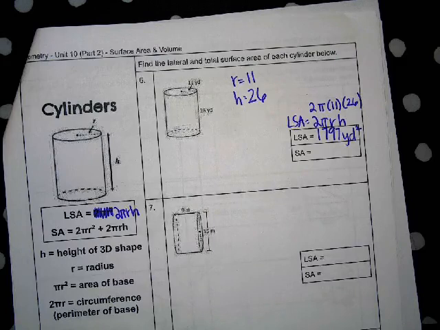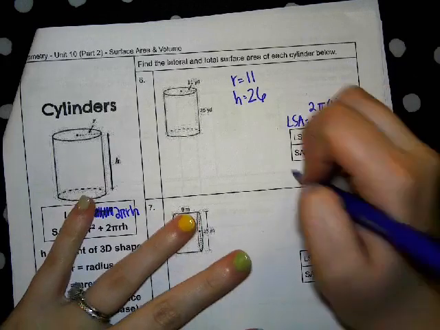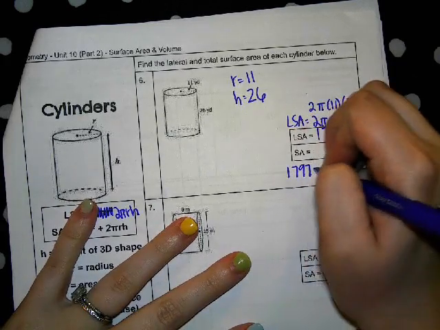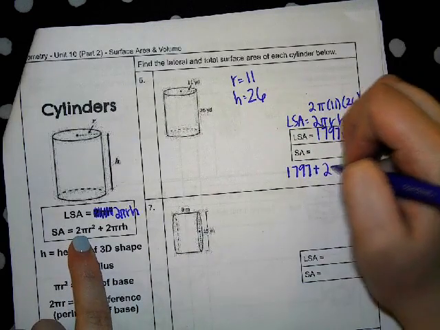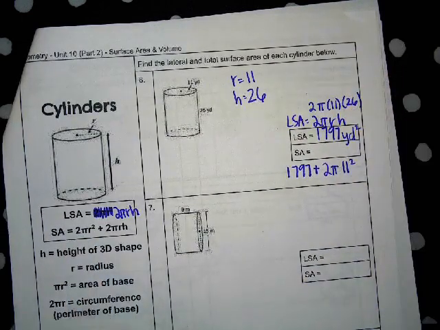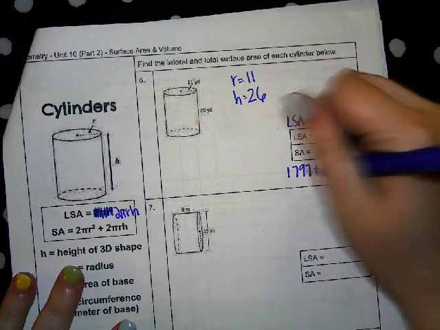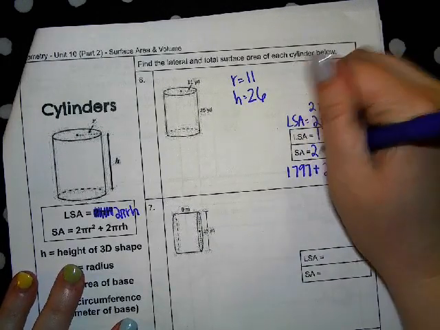Now for the surface area itself, I'm going to do kind of similar to how we did in prisms. We're going to combine our lateral surface area and a new little chunk of an equation for our regular surface area. So for my lateral surface area, I've got 1797 plus, if we look over here at the formula, 2 pi r squared. We know radius is 11. So when I type that in my calculator, this whole thing, I get 2557.3 yards squared.